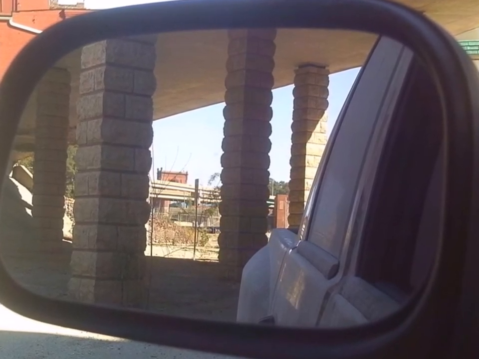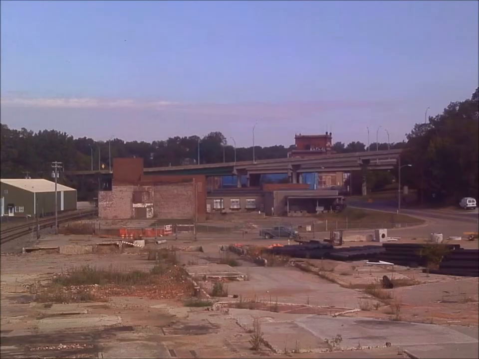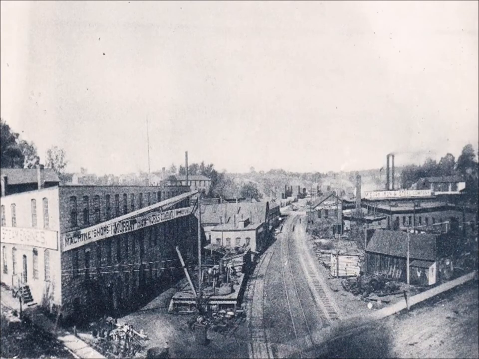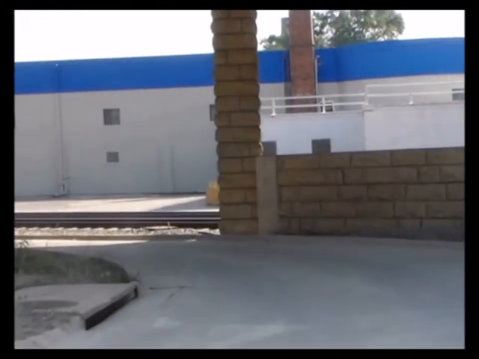Looking behind us, we again see Patterson Hollow. A better view from above. An interesting view from long ago. An old aerial view of Patterson Hollow. Driving on.